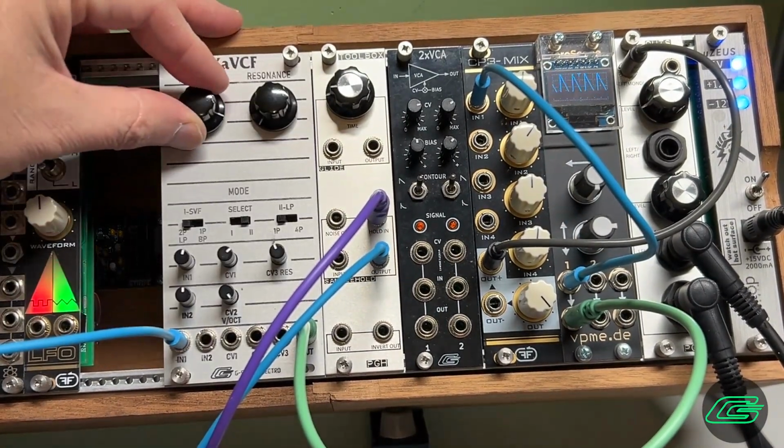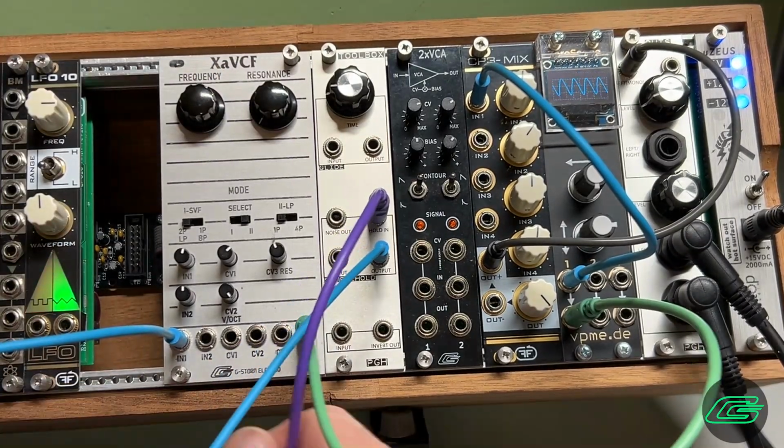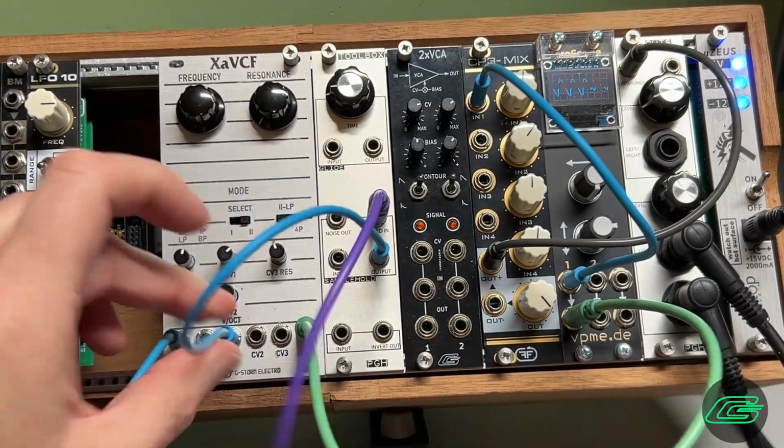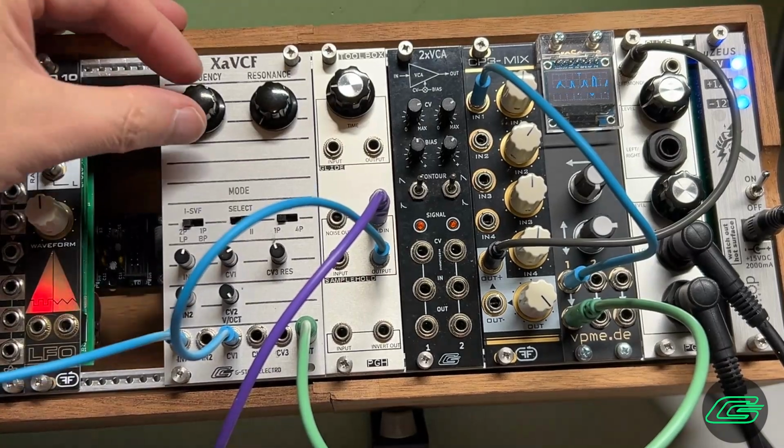Alternatively, we could send it to a filter. Let the gate signals of your sequencer randomize the filter cutoff for each note in the sequence.